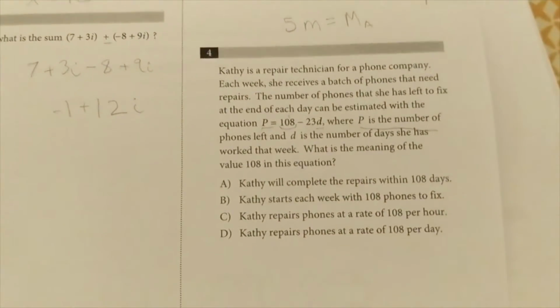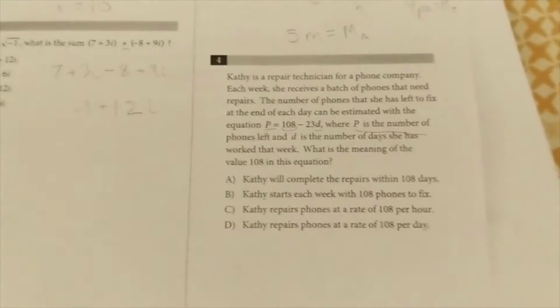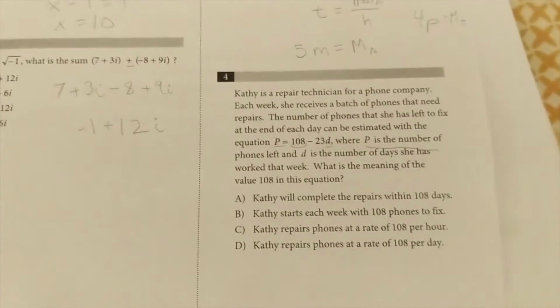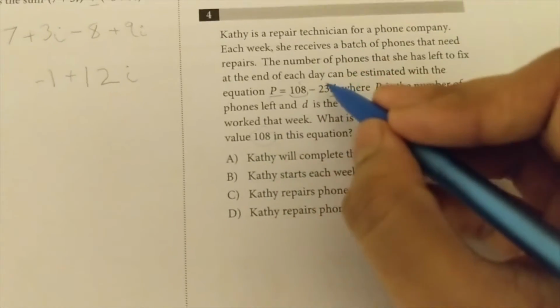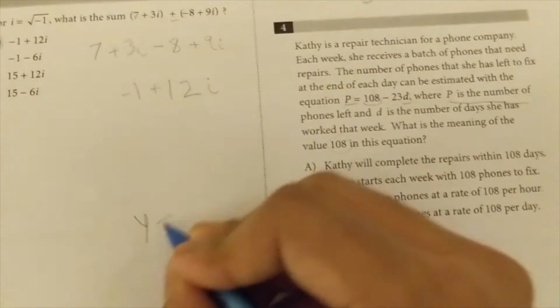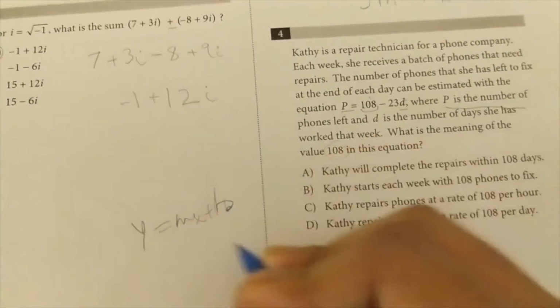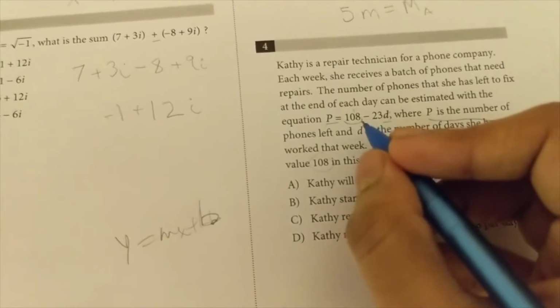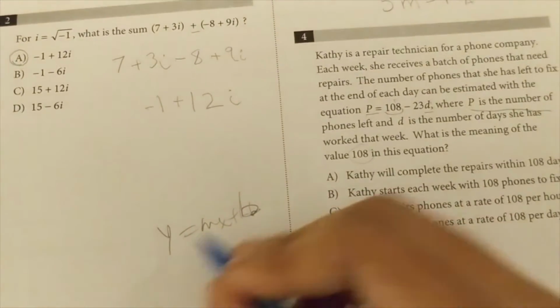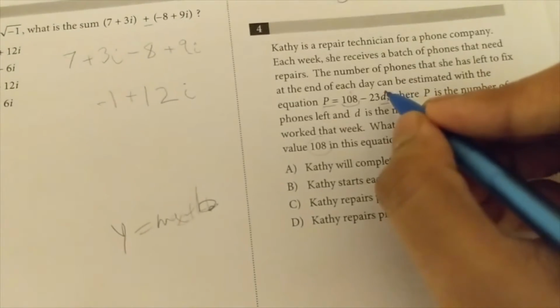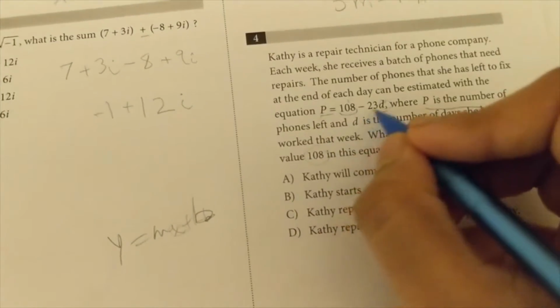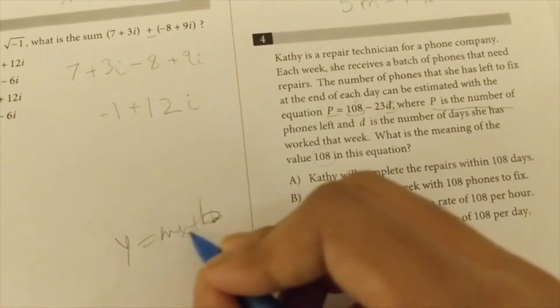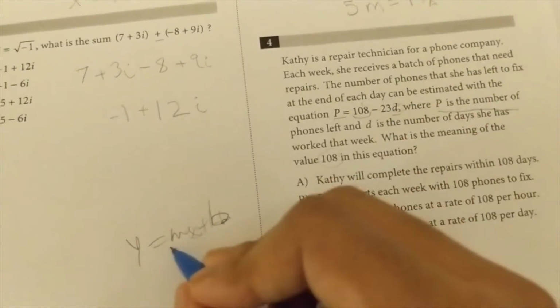What does 108 mean? Well, if you know what a linear equation is, you probably do, if you've taken algebra before this. Sorry about the camera, but what does 108 mean? You might notice that we usually write y is equal to mx plus b. And with that, x is kind of like d here. D is the independent variable, number of days worked. This is a variable. 23 and 108, the one being multiplied to the x, or in this case d, is going to be the slope.